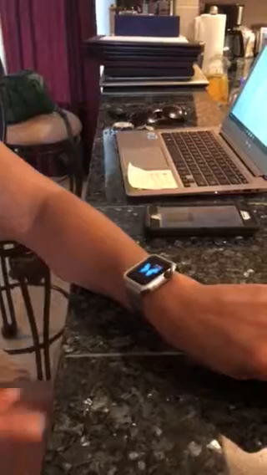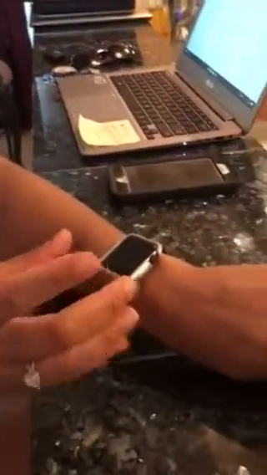So here I have an Apple Watch device. It's one of the technology tools that you can actually use in the classroom to help with instruction. It has a lot of capabilities. If you're familiar with an iPhone, it has a lot of the same capabilities as the iPhone, but it puts those capabilities in a much more portable form.